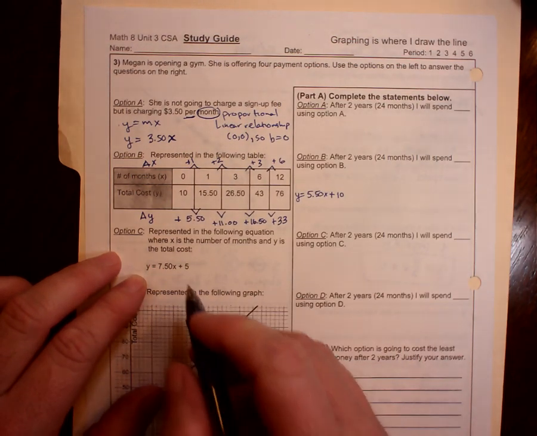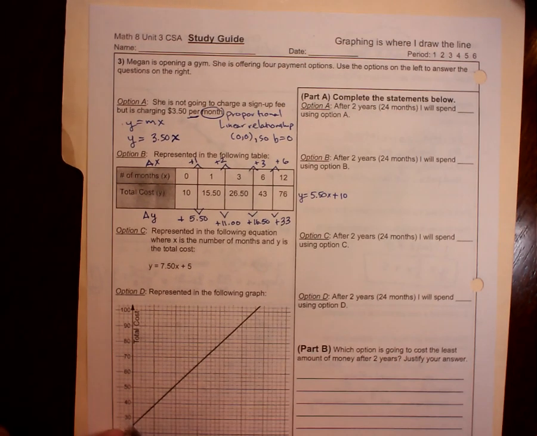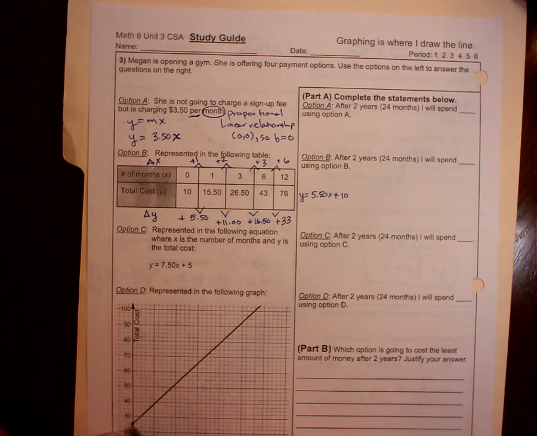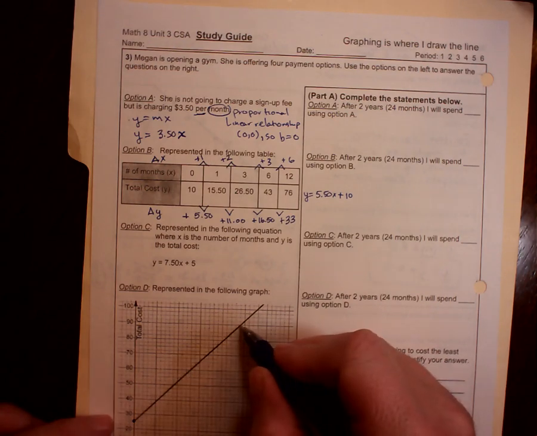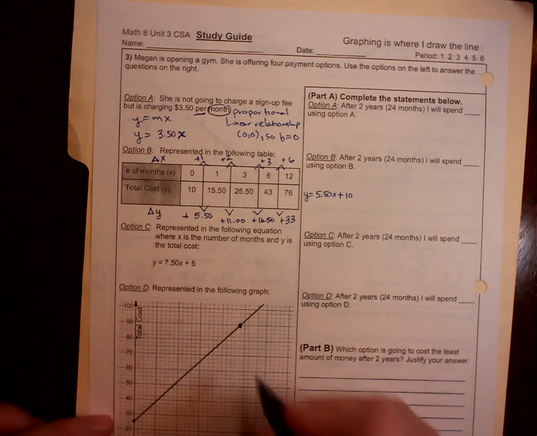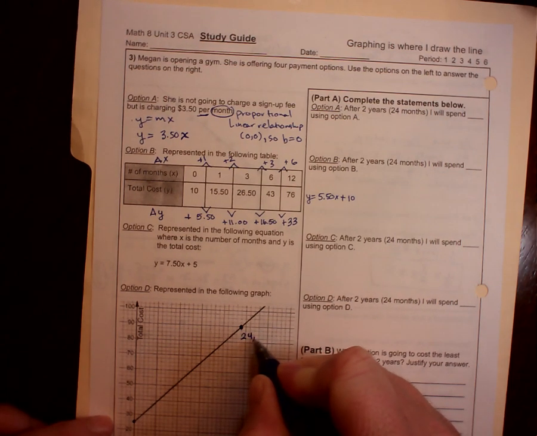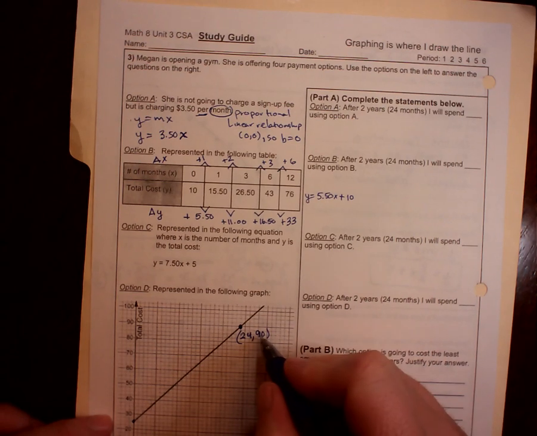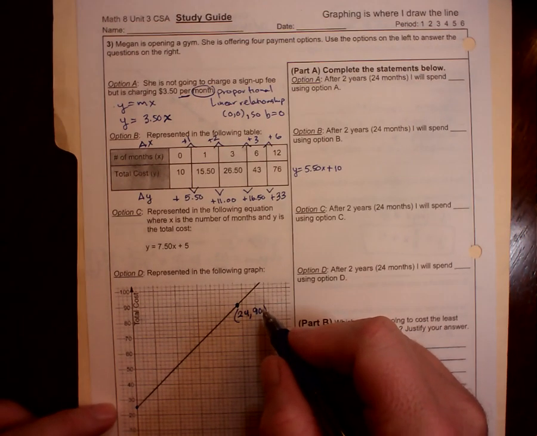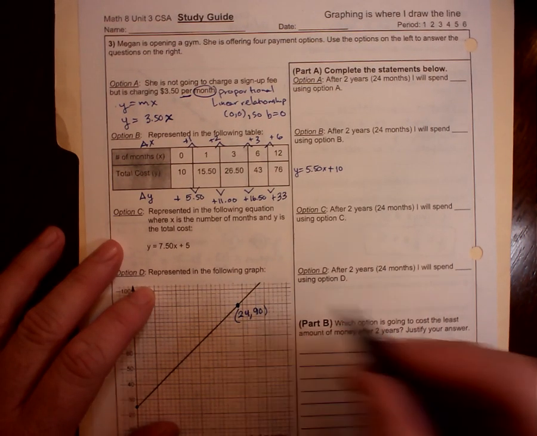Okay. Here, it starts at 0, it looks like 25. And we're going to be looking for 24 months. So real quick, easy way to do it is just to go to 24 and take it straight up to right here. 24, comma 90. So that Y, the output, is money. So that's $90 after 24 months.